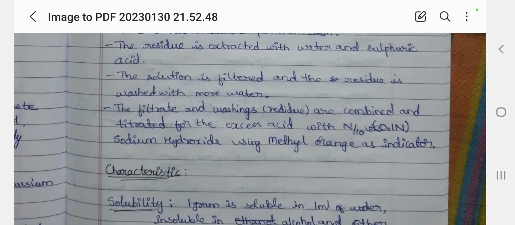Then again we have to take both the washings and the filtrate which we collected in the beaker, known as the filtrate and washing residue. That is, where we place the filter paper on the funnel, through it we pass the extract, known as the washing residue.